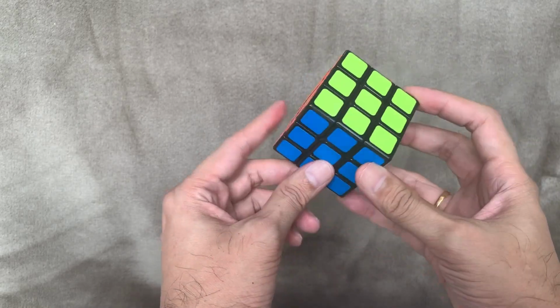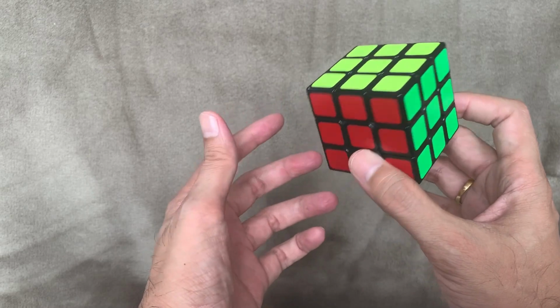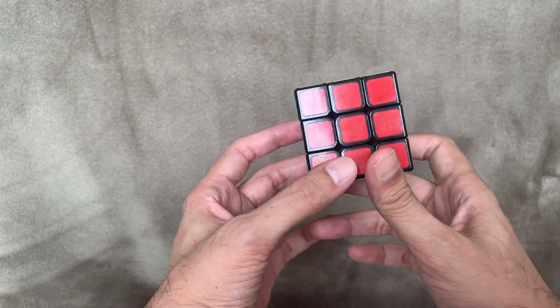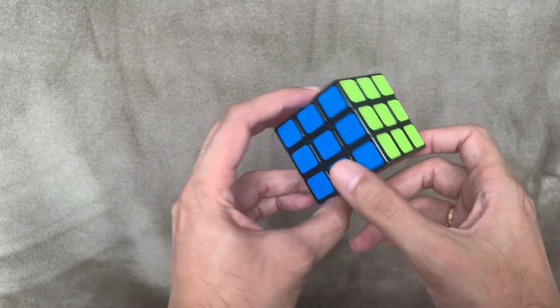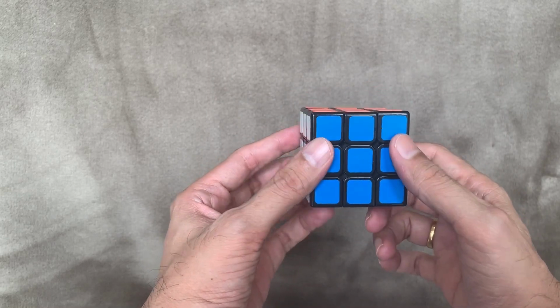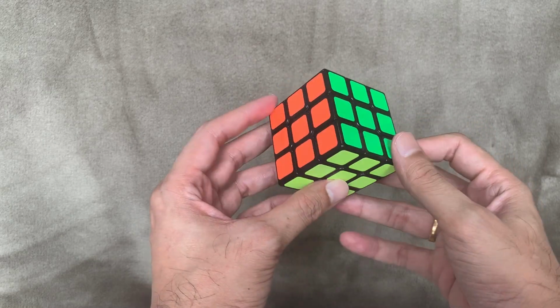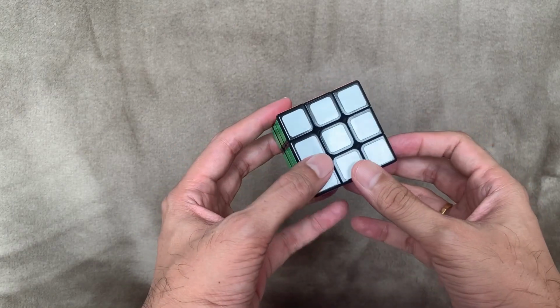As I said before, the secret to solve the Rubik's Cube is practice and patience. The more you practice, the more you will be able to do it. You need to have patience. It takes a lot of time to get this solved and to understand everything.